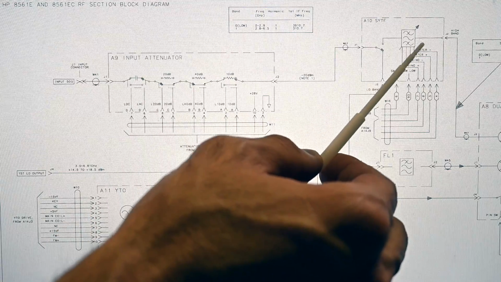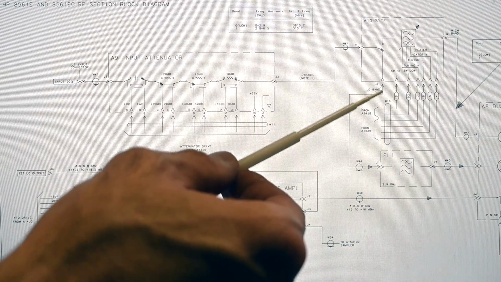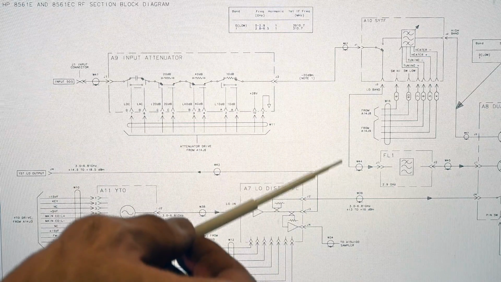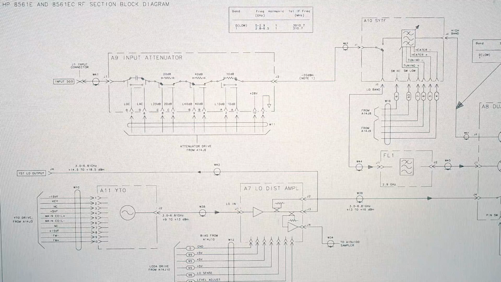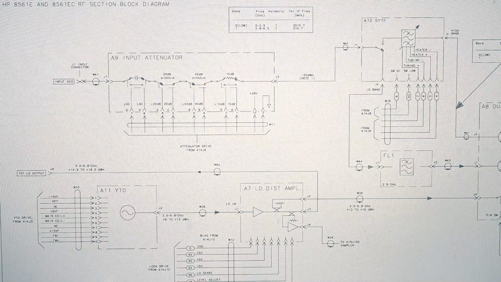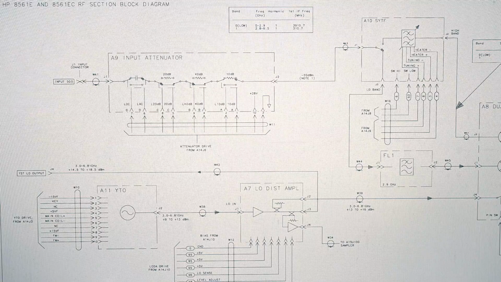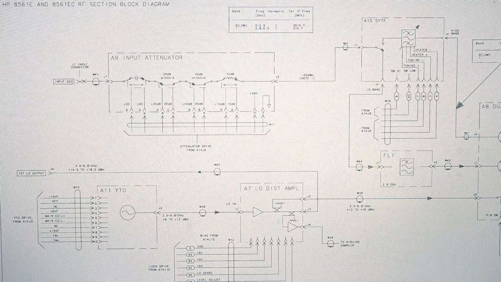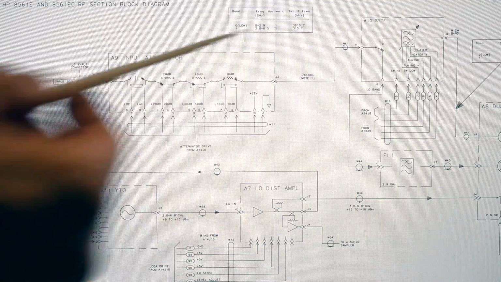And then the output from the YIG-tune filter comes down here, it goes over to the A8 dual mixer. And the same thing happens here on the low band. Signal comes over here, goes through this filter, and then over to the dual mixer. Now, you can see there's an overlap in that frequency when the bands change from the low band to the high band. So 2.75 gigahertz to 2.9 gigahertz, somewhere in that range is where this switch is moving or changing position.